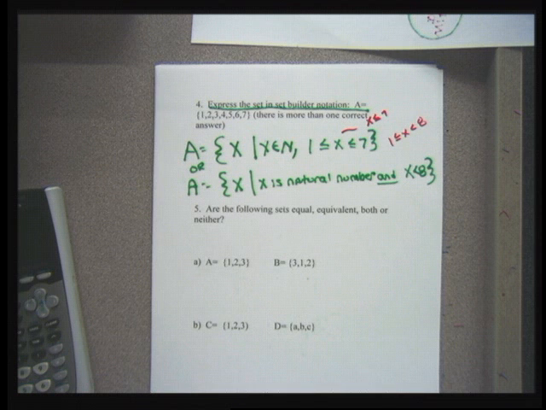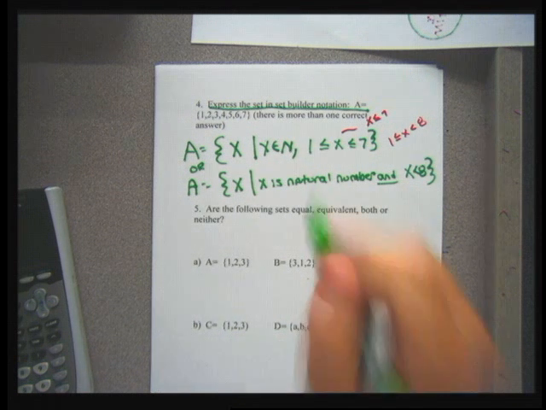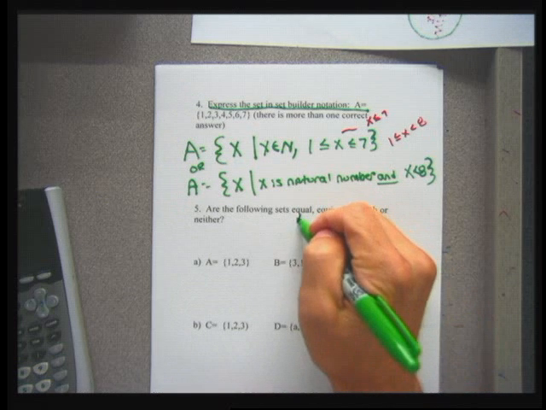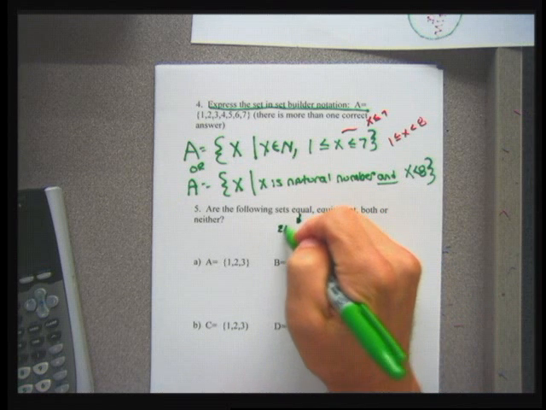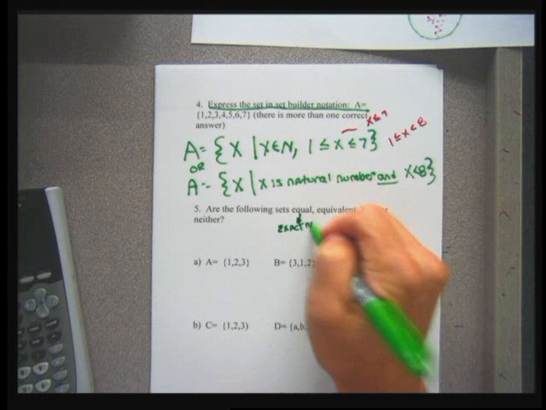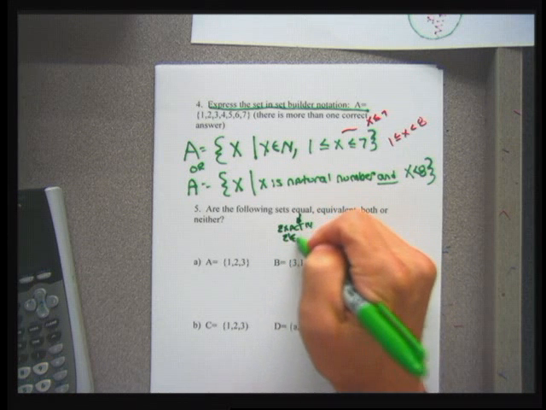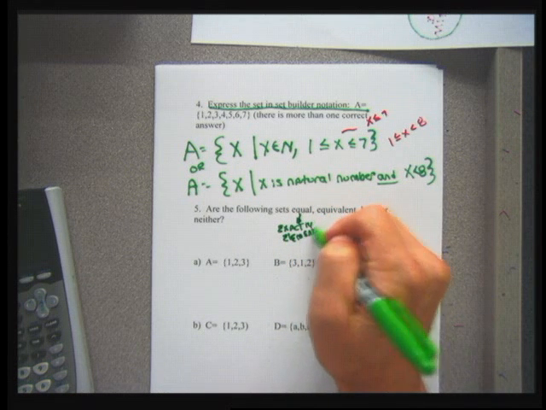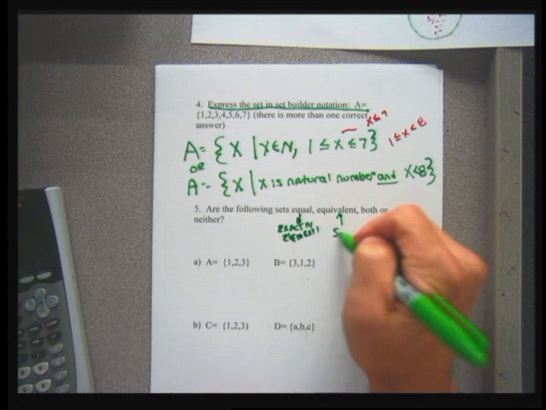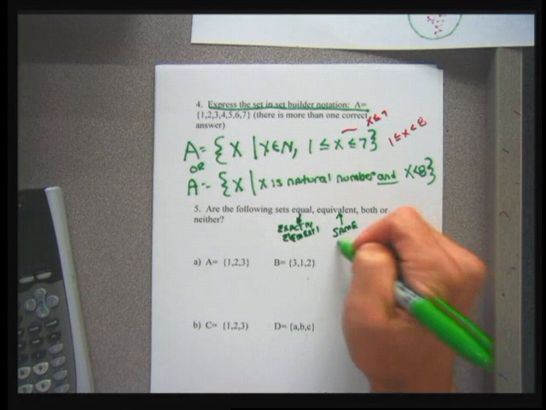For problem 5, sets that are equal have exactly the same contents. The order doesn't have to be important, but they have exactly the same elements. Equivalent means they have the same number of elements.